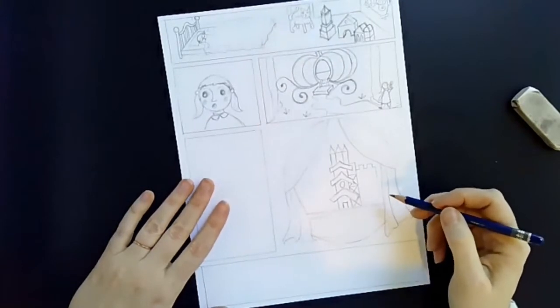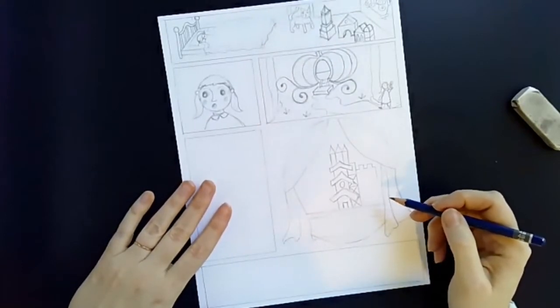Your hair looks like spaghetti. That's funny in your comic.